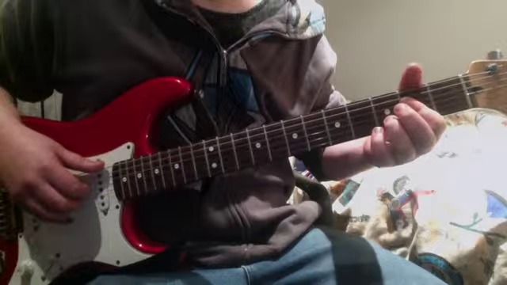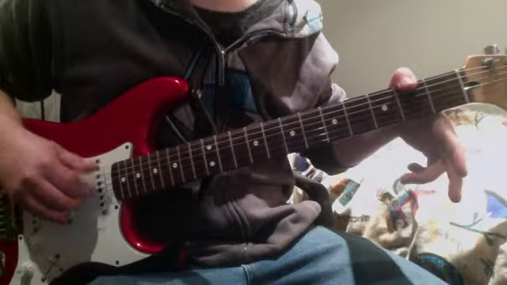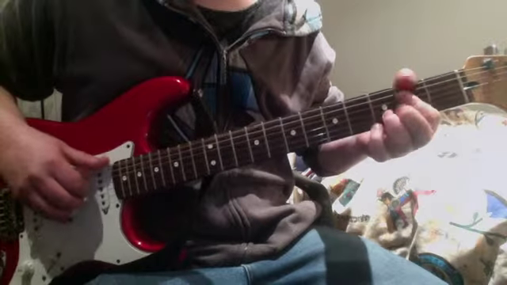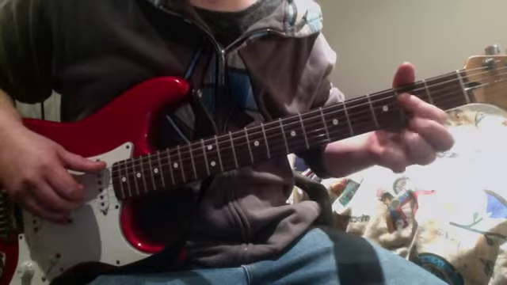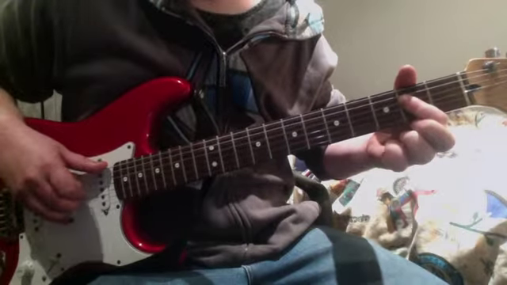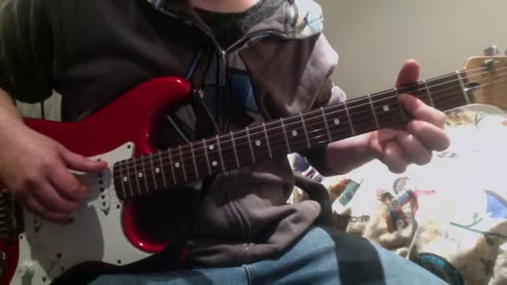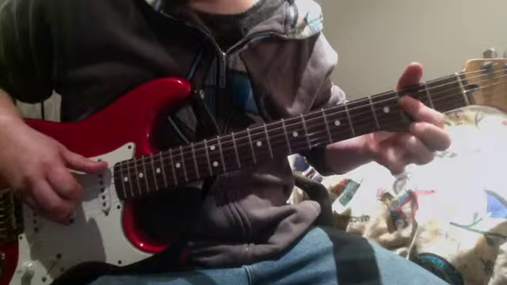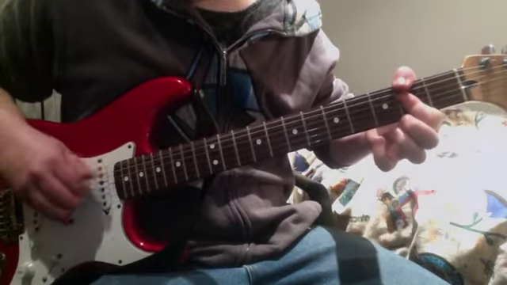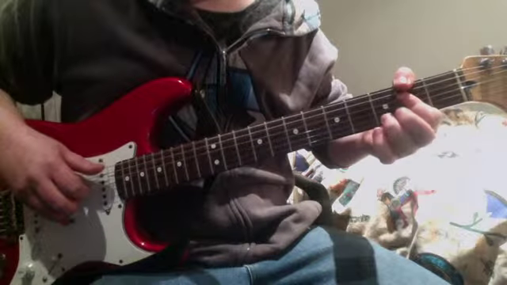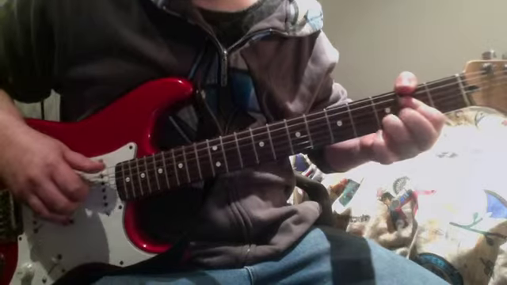So what we're going to do is go second fret on the low E string, with your thumb over the top, and then second fret on the D string, that's with your index finger, second fret on the G string, barring it with that same finger, and then third fret on the B string, and that's the first chord.